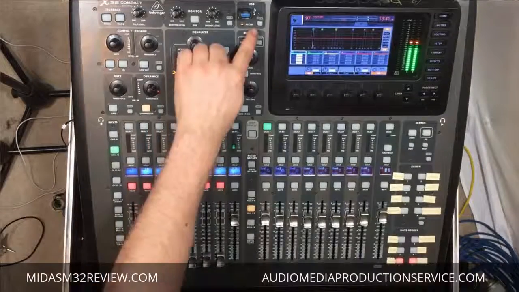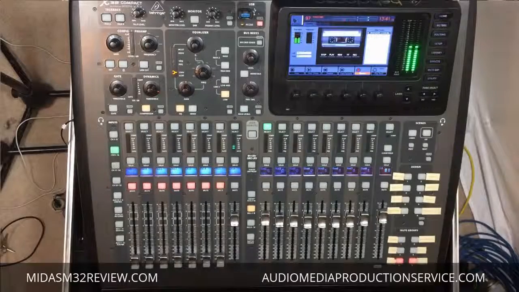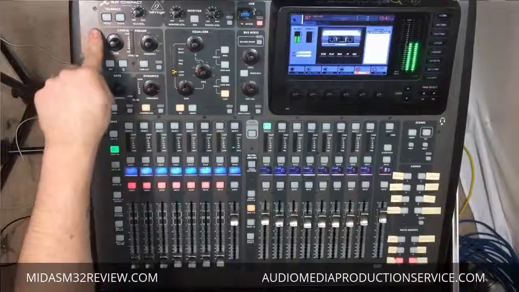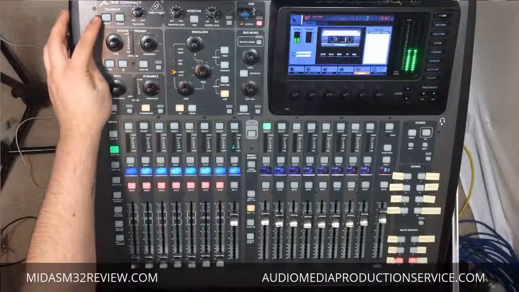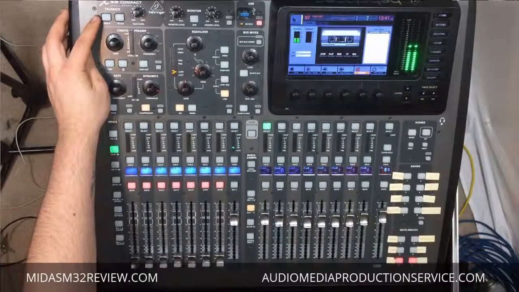Up top, we have a USB recorder, so you can record. Like right now, I'm recording my audio to you guys through the USB recorder. Next to that, we have the monitor/talkback section. So you can plug in a talkback mic. On my board, it's in the back. On the Midas M32, it's in the front, the talkback section.